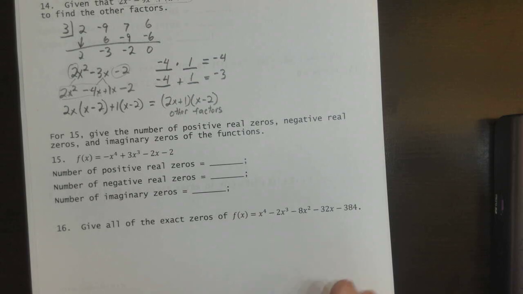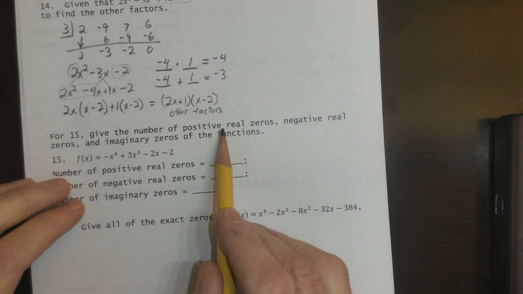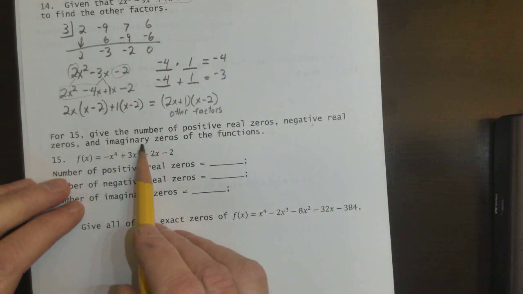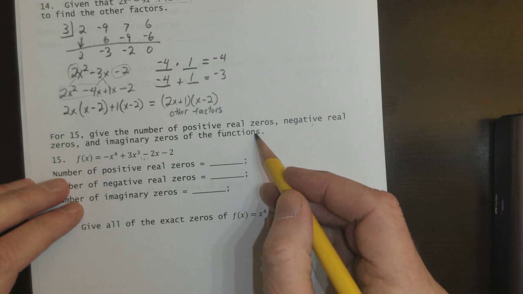Now, number 15. Give the number of positive real zeros, negative real zeros, and imaginary zeros of the function.